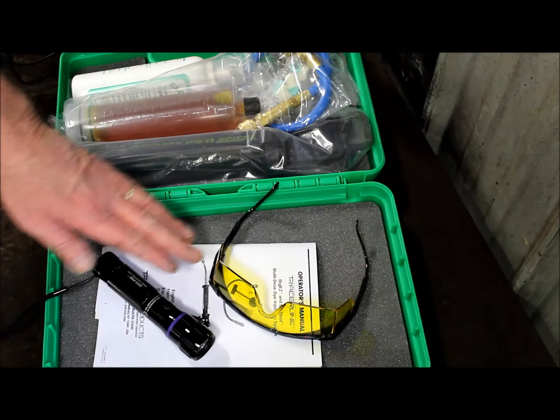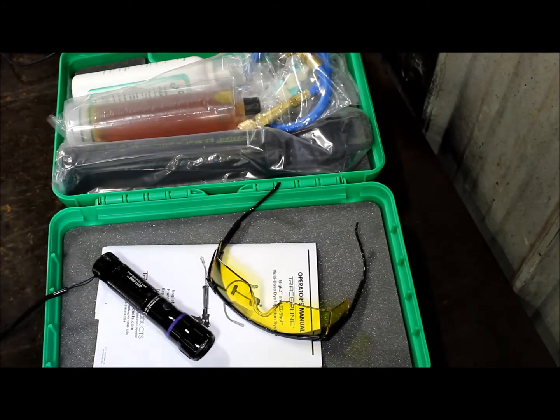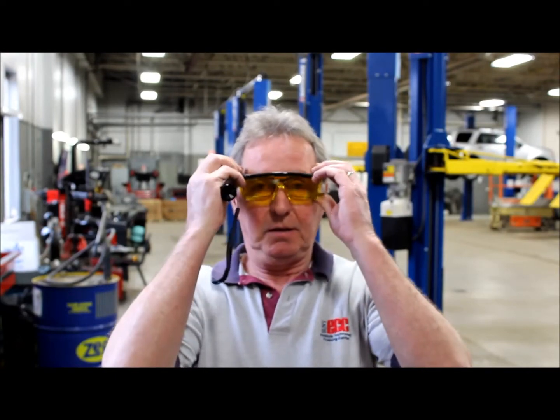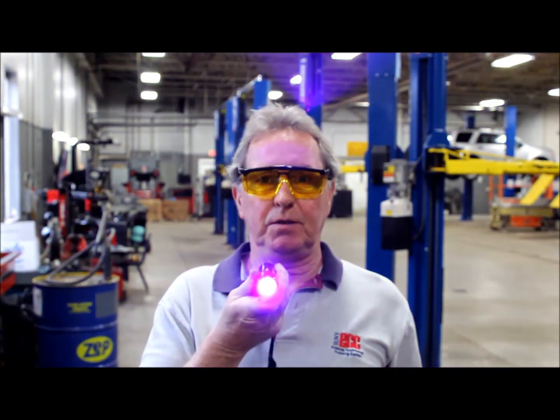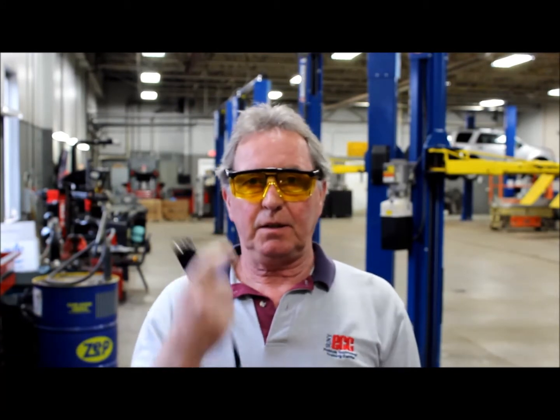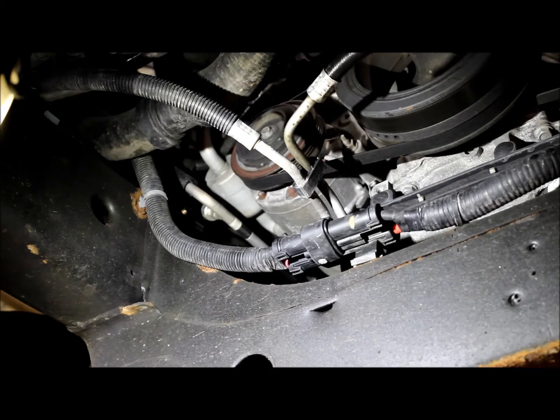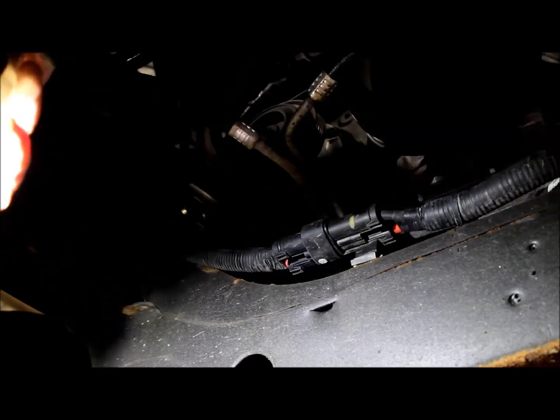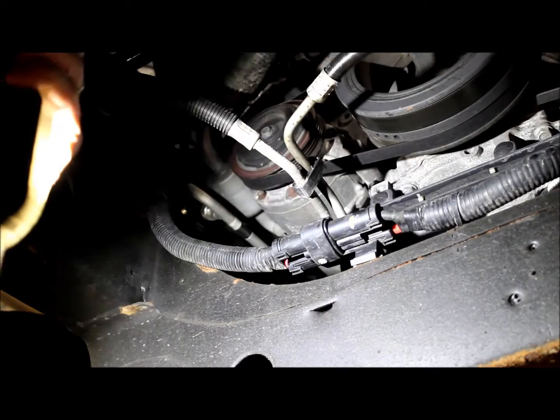So we have the ultraviolet light and the glasses ready. Now we can use those glasses and that light to start looking over the system to see if there's anything that our visual inspection missed. It is a little difficult to get these glasses on over my glasses, but they do fit. So I have the flashlight. I don't know if you can see that or not. I have the glasses on, so I'm ready to start looking the vehicle over. I'm probably going to have to turn the white light off in order to use this UV light, so you may not be able to see very well what's happening here, but it's the only way we can do it.